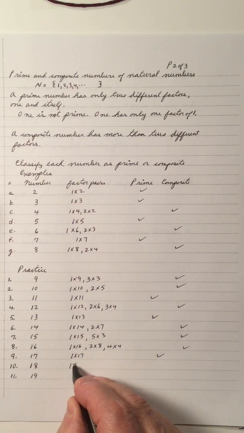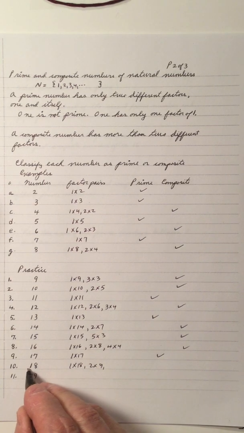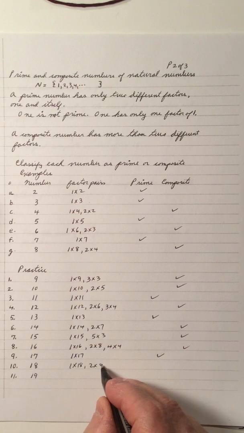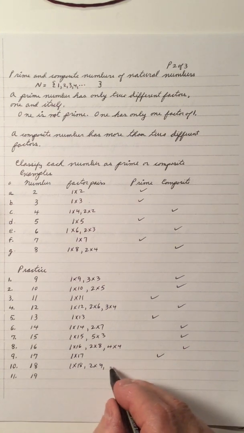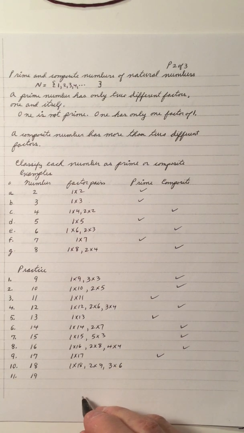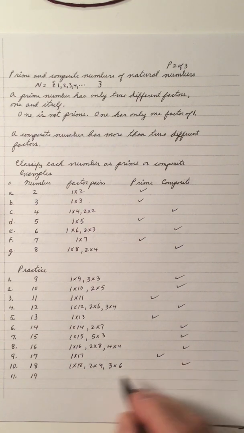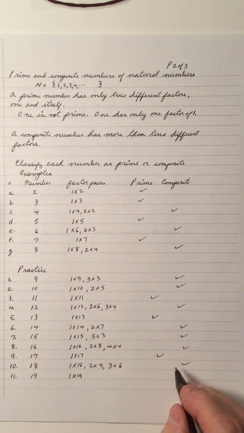18, 1 times 18, is even, so it's 2 times 9. The digits add up to 9, so it's a multiple of 9. It has a 3, because 9 is a multiple of 3, so 3 times 6. And it's composite. 19 is 1 times 19, and I can't find any more, so it's prime.